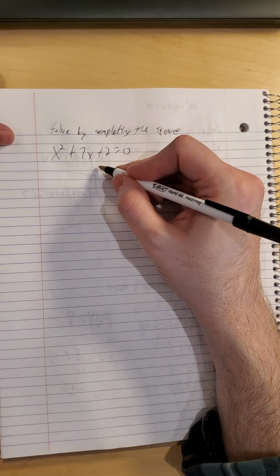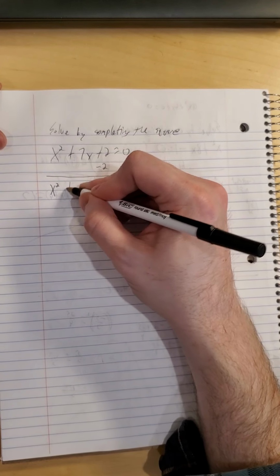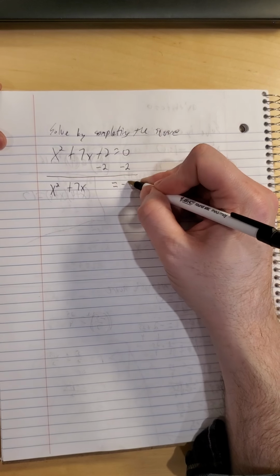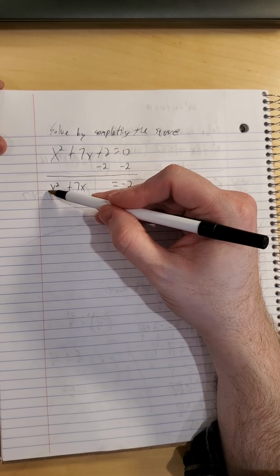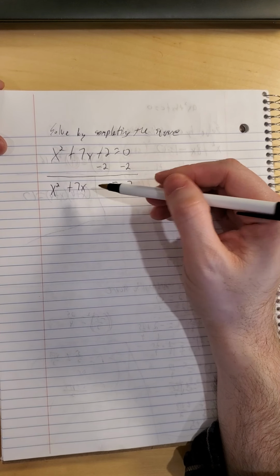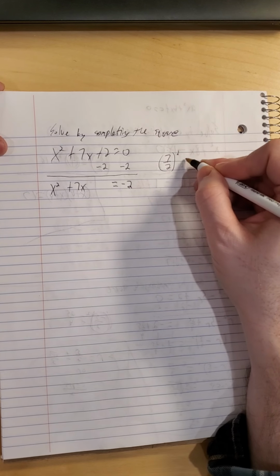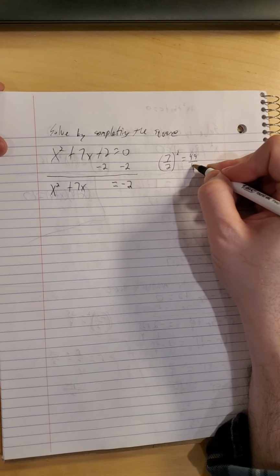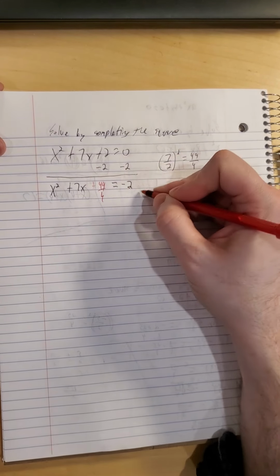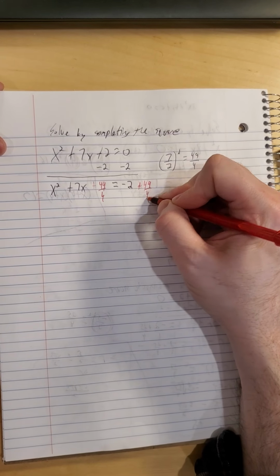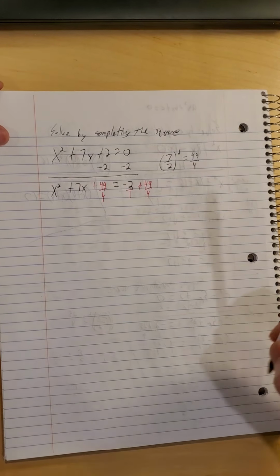Okay, welcome back. Hopefully you started by moving that 2 out of the way, giving us x squared plus 7x, leave a little space, is equal to negative 2. Leading coefficient a is a 1. So since that's the case, we can do half of 7 and square the result. So that is 49 over 4. That's what we will add to both sides. Which means this negative 2 is now negative 2 over 1, or negative 8 over 4.